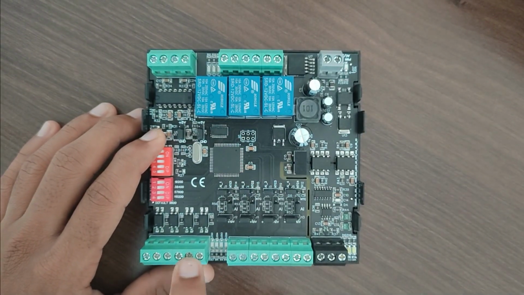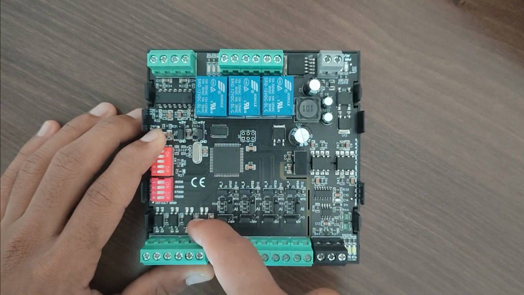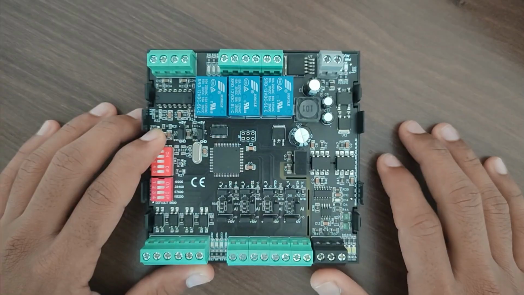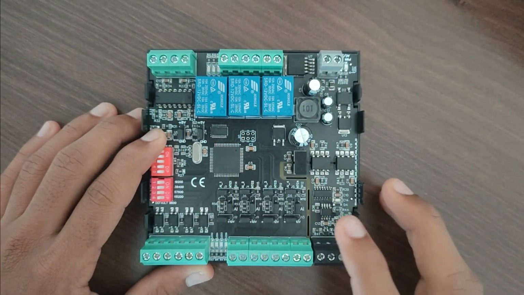And here we have the DI part, that is 4DI, which is operated through the optocouplers, which supports up to 80 volt. Here you can connect relays, switches, sensors.